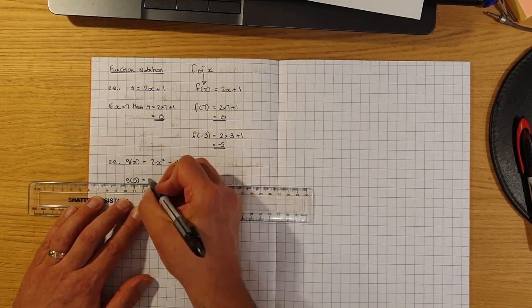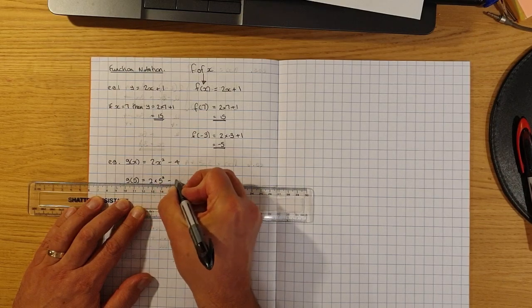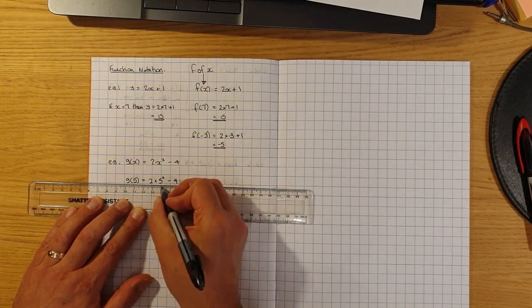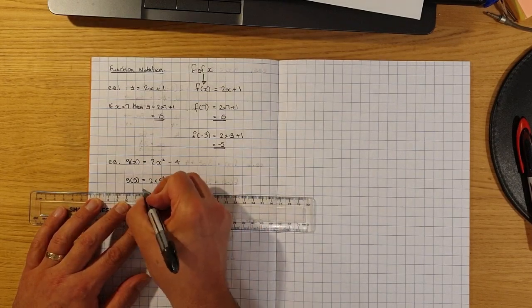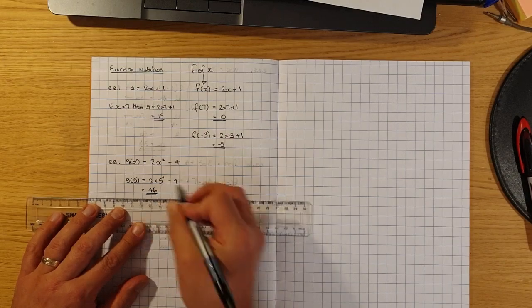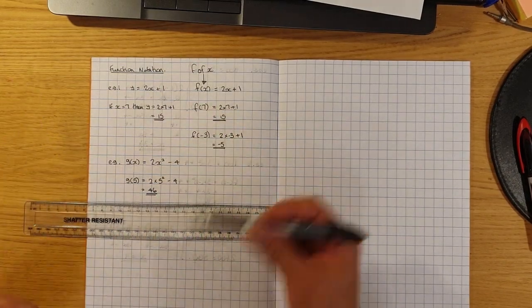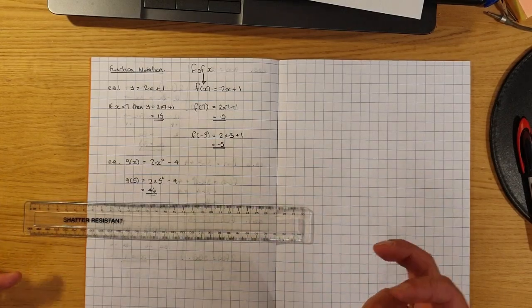And we should have written down 2 times 5 squared minus 4. And 5 squared is 25. Double that, I get 50. Take away 4, I should have the answer 46. And you can see that takes up just a little bit less space. If you were doing a lot of these, this would be a much more compact way of doing it.